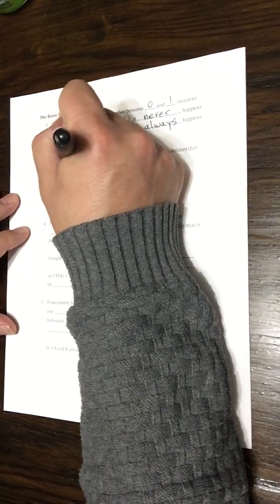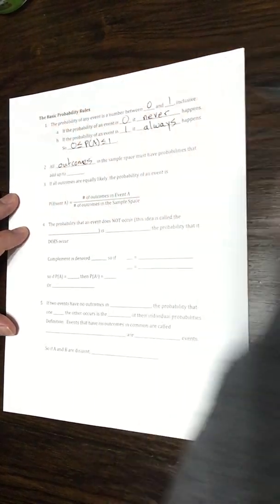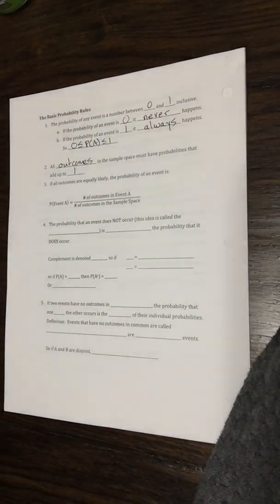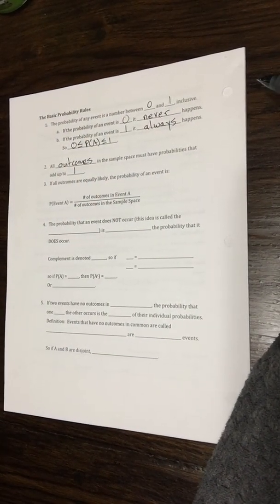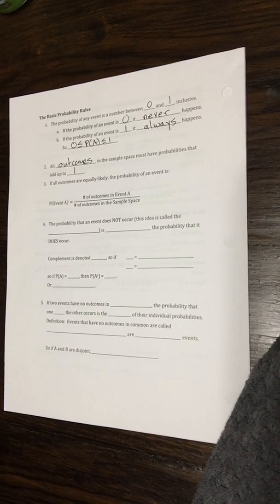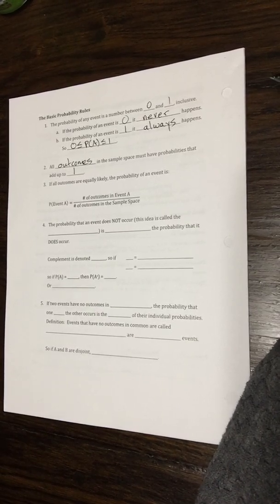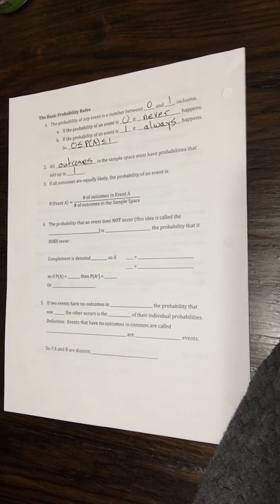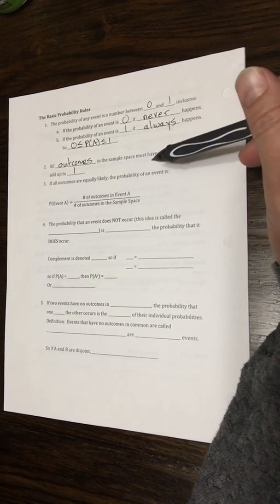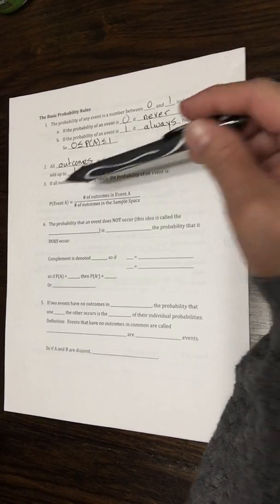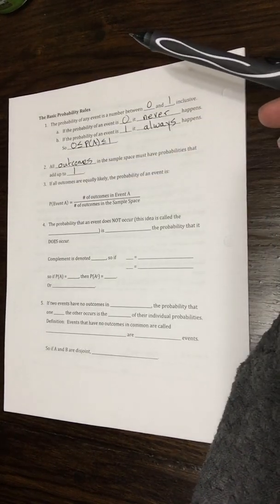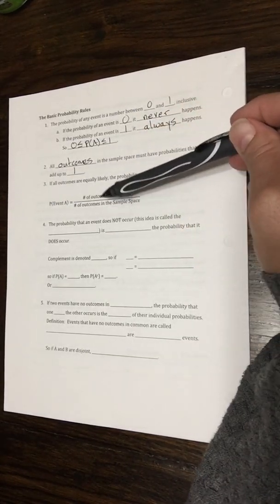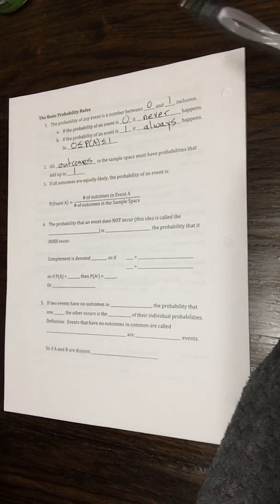All outcomes in the sample space must have probabilities that add up to 1. If we found the probability of every one of those rolls of dice, the 1 and the 1, the 1 and the 2, the 3 and the 5, all of those have a probability of 1/36. And if you add them all up, you will get 36 out of 36. If all outcomes are equally likely, the probability of event A, like rolling a 7, we found 6 different ways you could roll a 7, so it was 6 out of the 36 possibilities. That's how you find a probability right there.